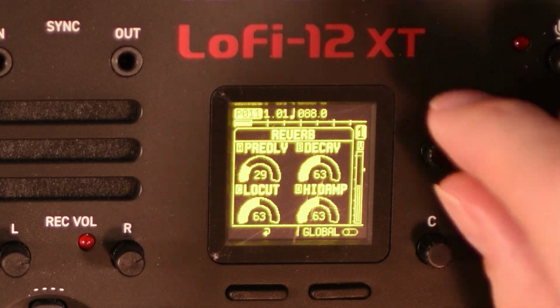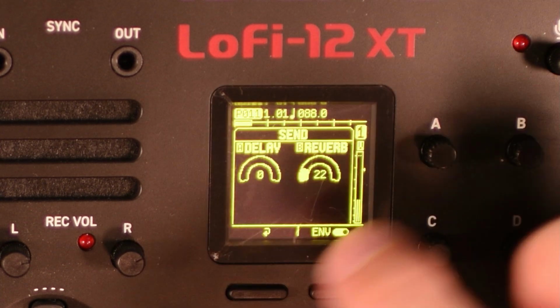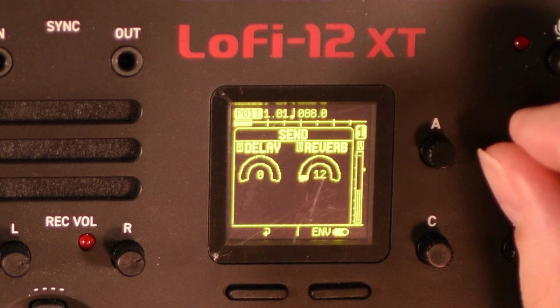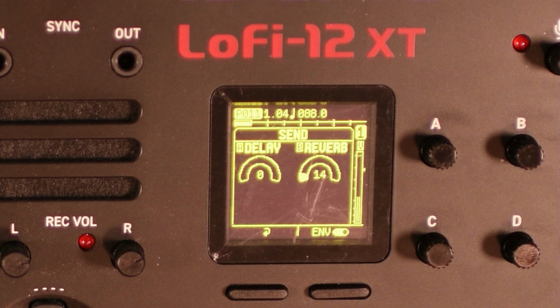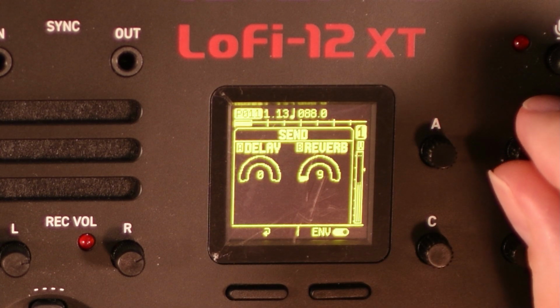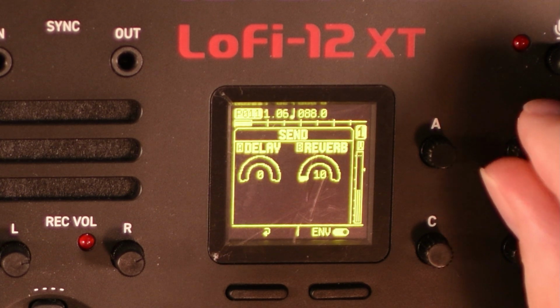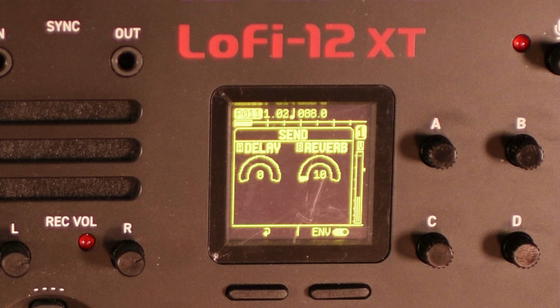Then I go back to the send parameter page from the amp screen to adjust the balance. I'm pleased with the sound, so I won't adjust the reverb parameters any further.